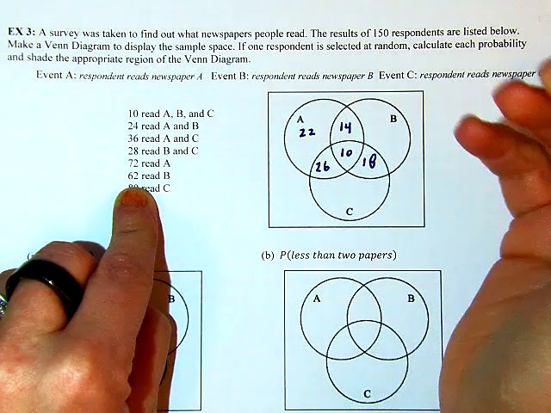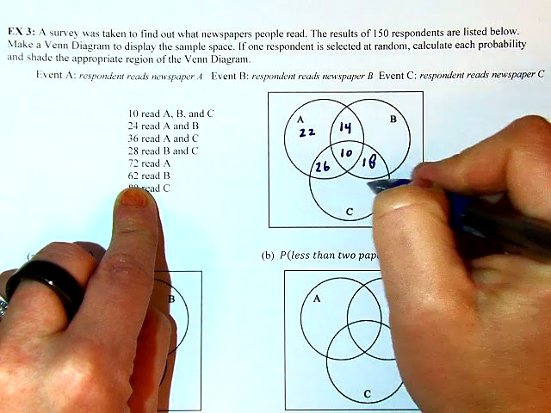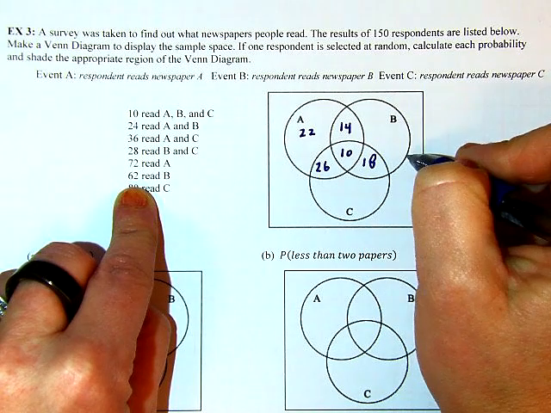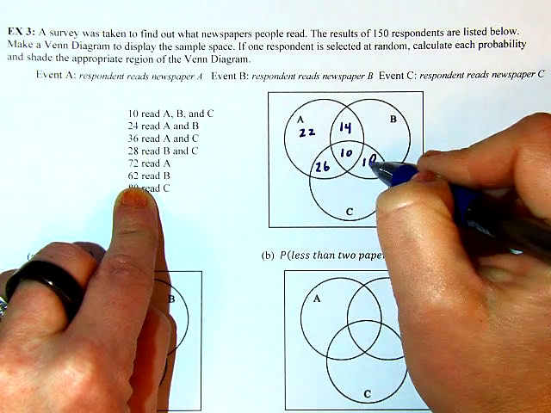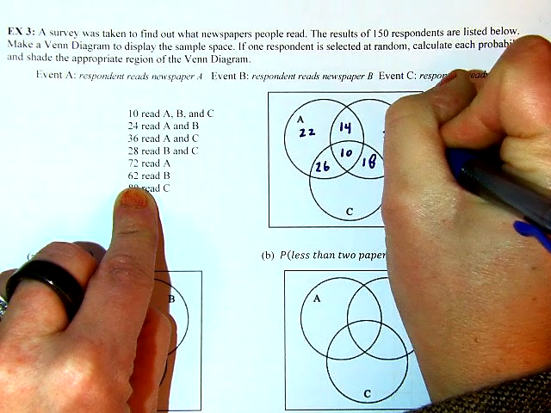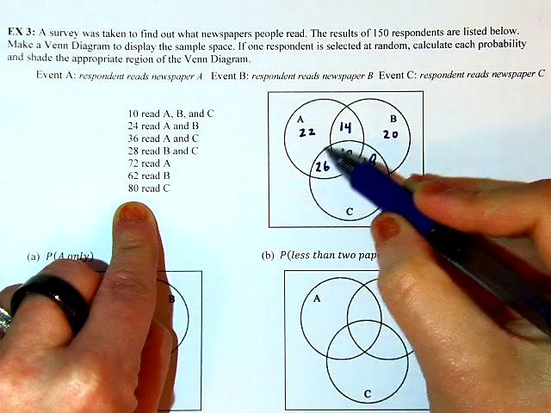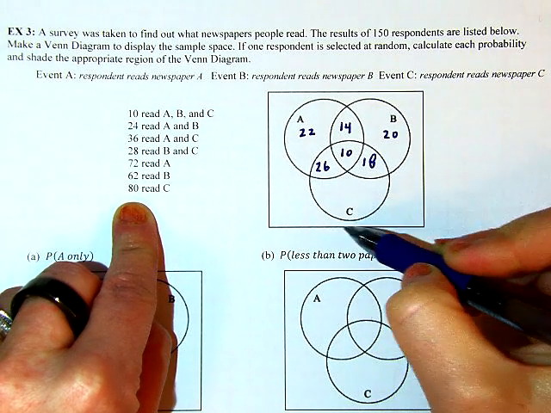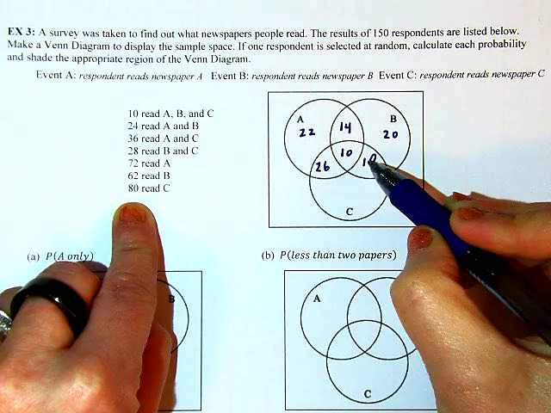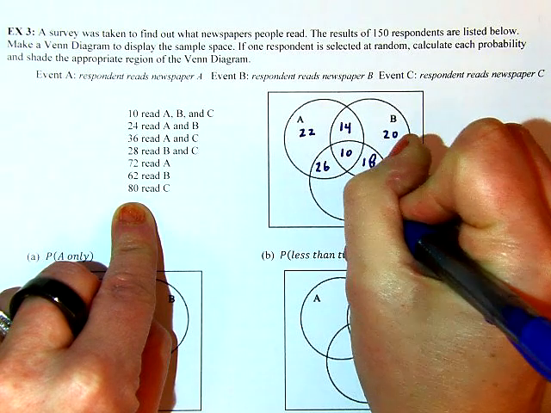Okay, 62 makes up B, so this entire space must be 62. Again, remove these 3 numbers, and I'm left with 20 over here. And then 80 reads C, so this entire space has to add to 80. So 80 minus these 3 numbers, I'm left with 26.